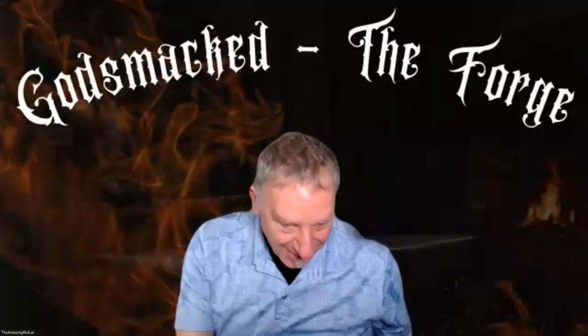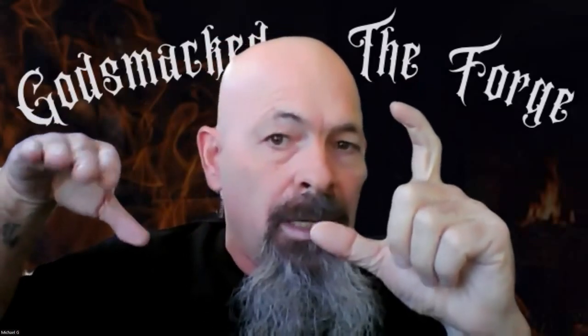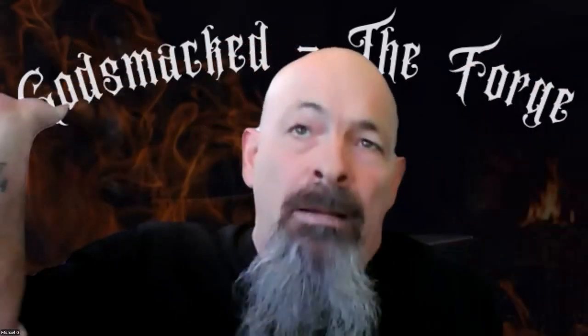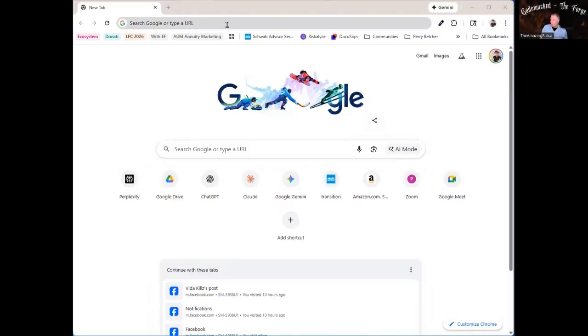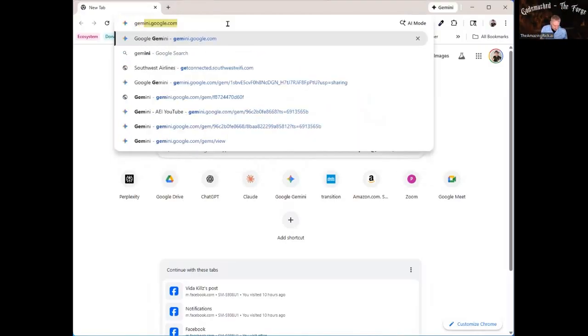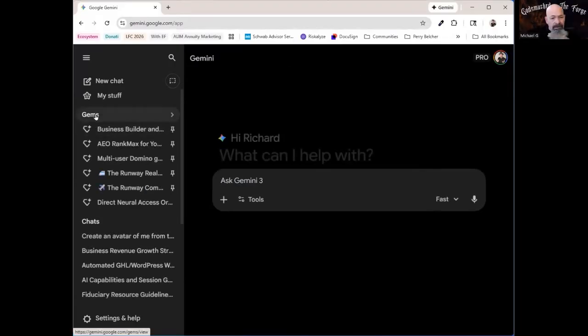It's just a different section above, but it says my gems there also. It's a little bit confusing. You get, where'd my gems go? Well, they're down below. So let's just walk through this. So Gemini, and then Gems.